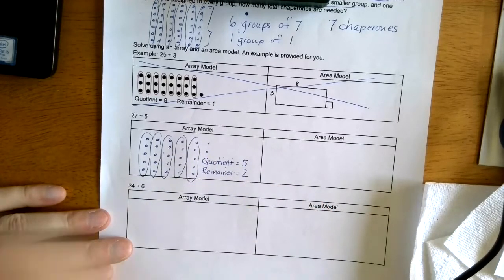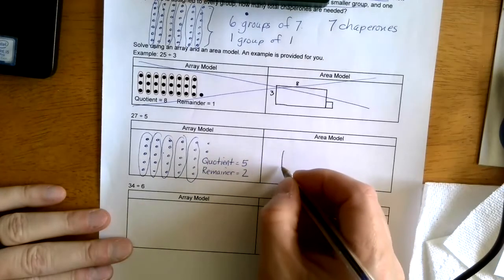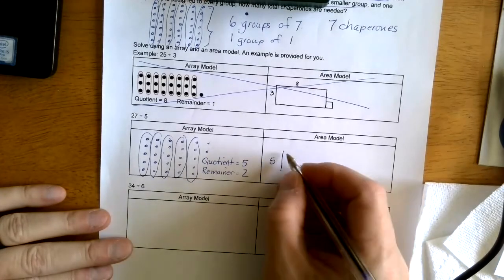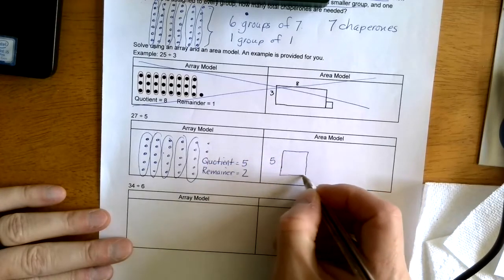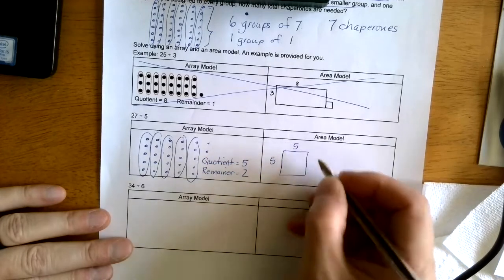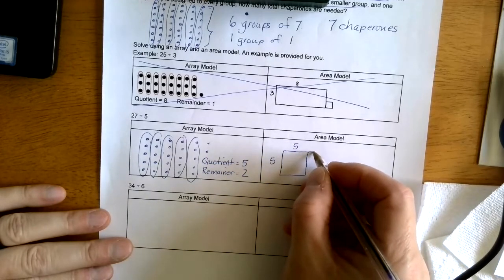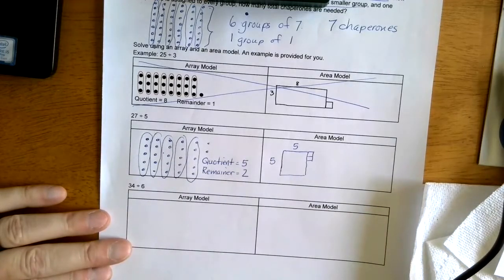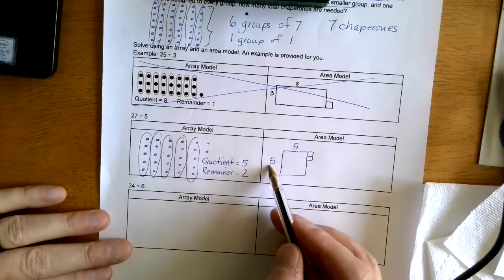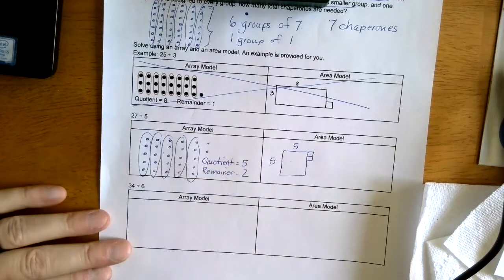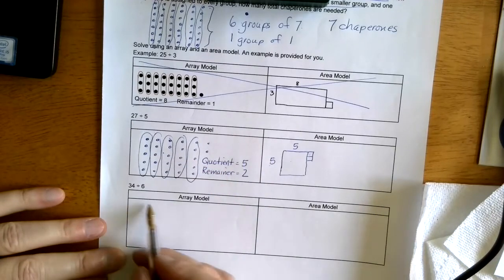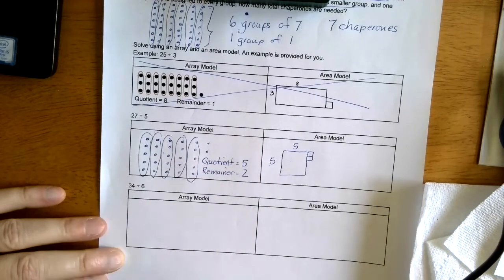Okay. And my area model would look like this. I have 5. I have another 5. And then I have 2 more there. So it's 5 times 5, which is 25, plus 2 is 27, and that's what I get. Okay. Let's do 34 divided by 6.